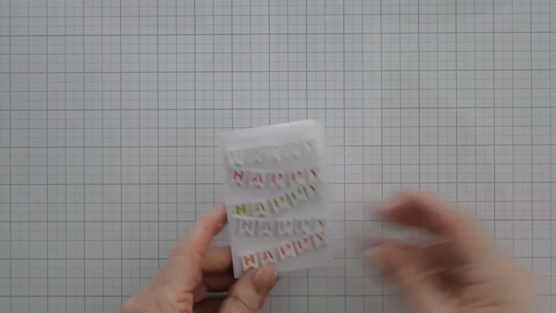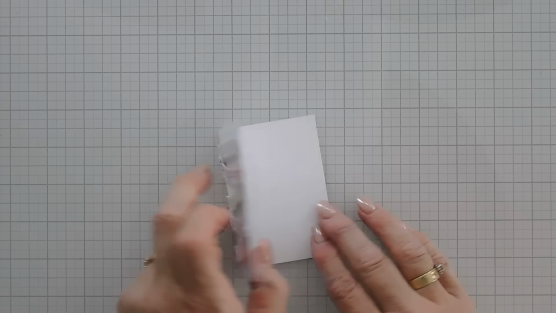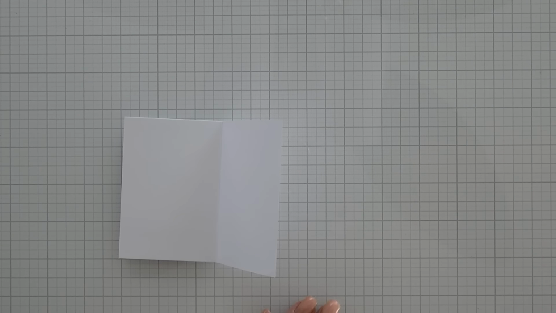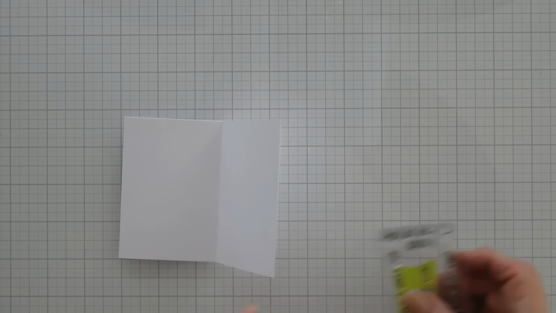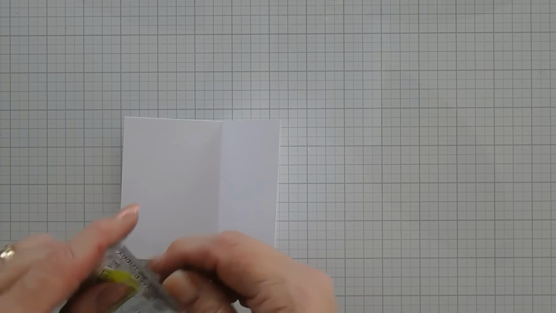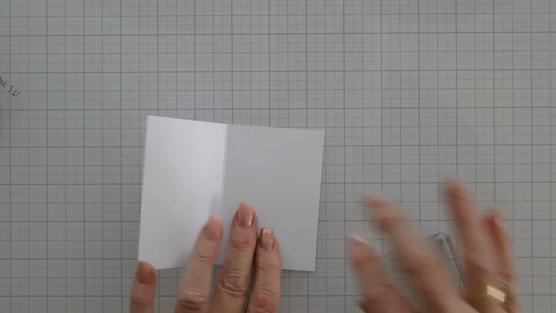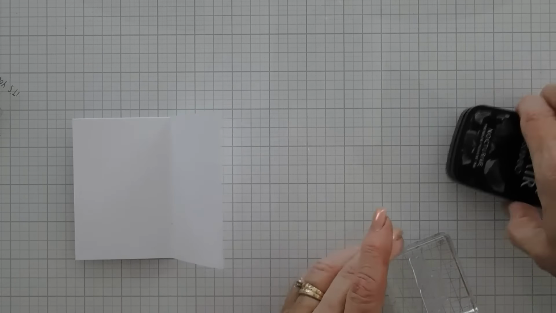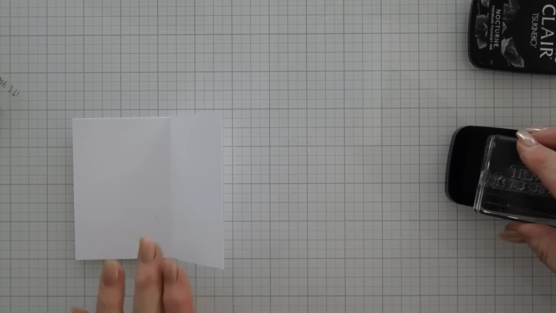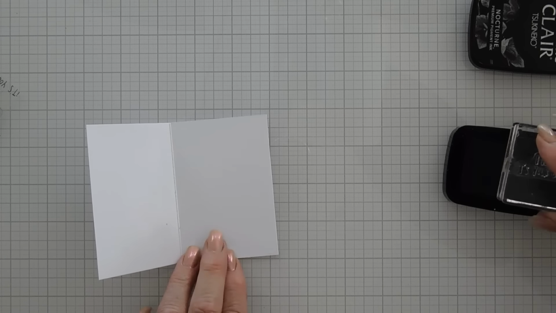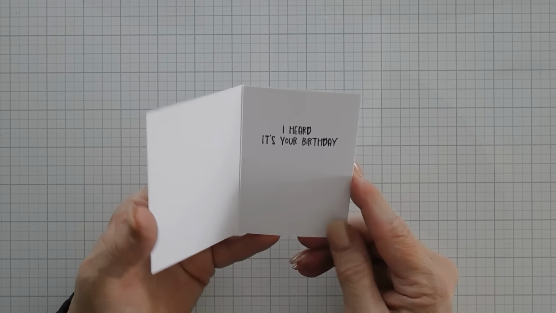Okay. Now I'm going to bring in the stamp set from our window 11. And I'm going to stamp I Heard It's Your Birthday on the inside of my card. Let's go ahead and do that here. I'm going to use my VersaFine Clear ink. And I'm just going to stamp it up. And there we go.